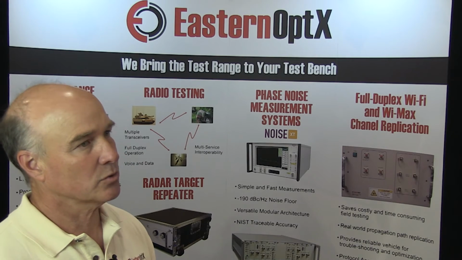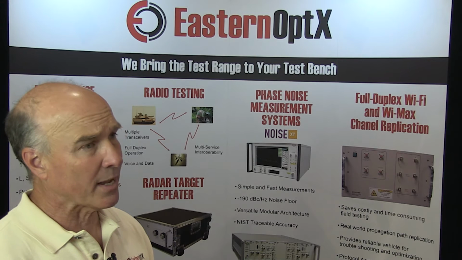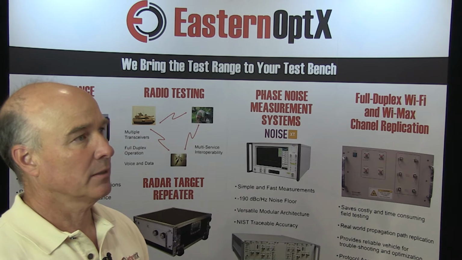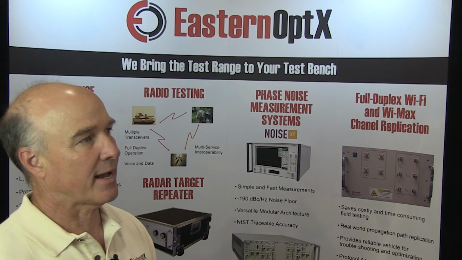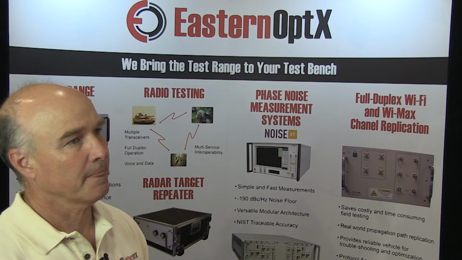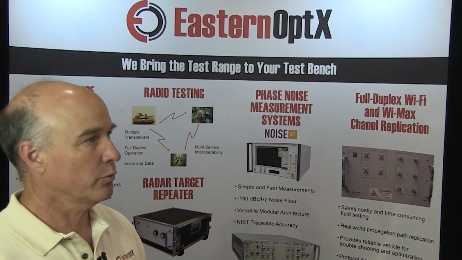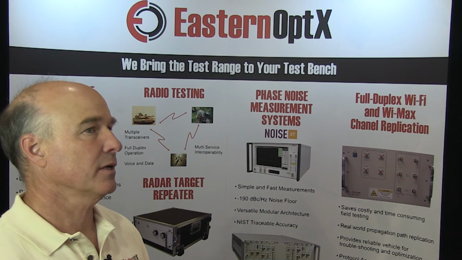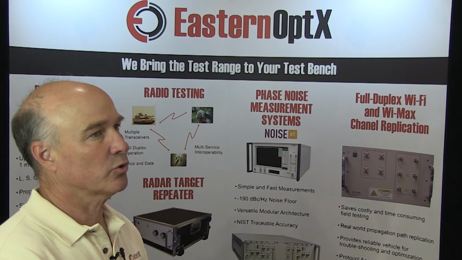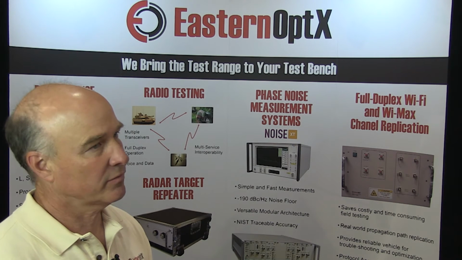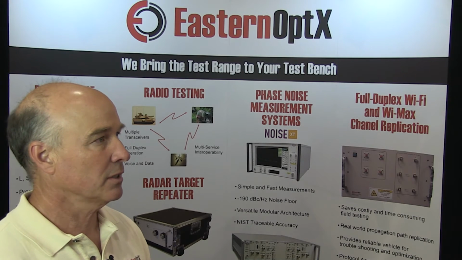So for those reasons, we began work on a system that would let those engineers have that same sort of tool that the radar engineers use to reproduce that propagation path in the laboratory and avoid the same sort of problems that are faced with field testing, including being able to add both intentional and unintentional interferers.